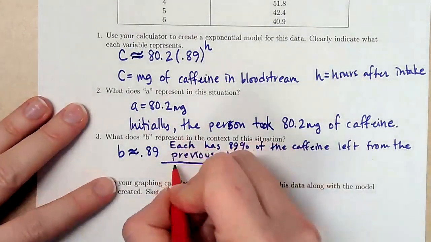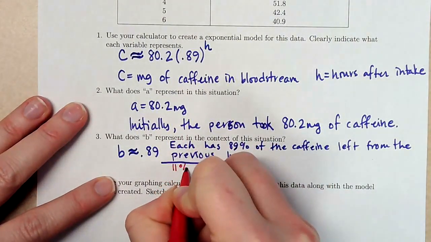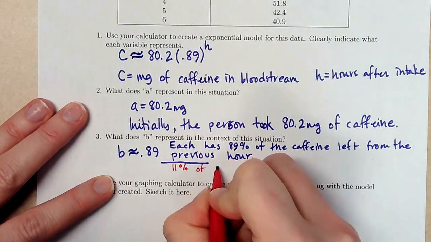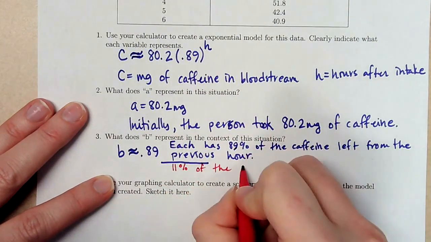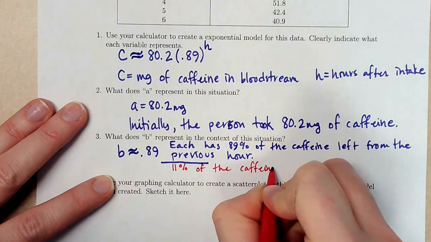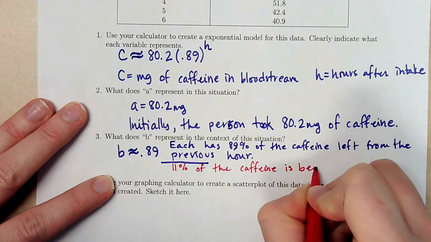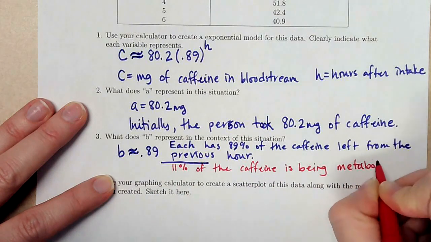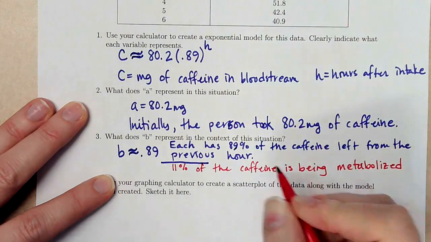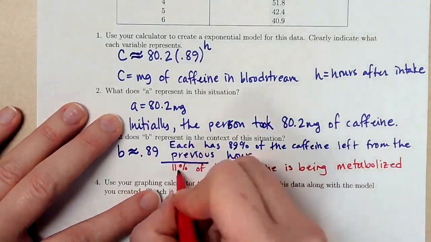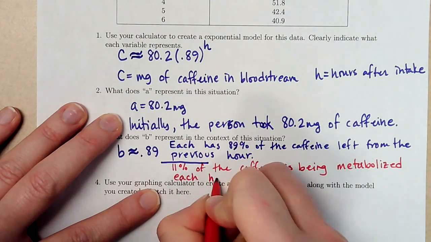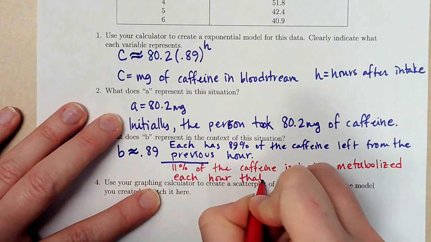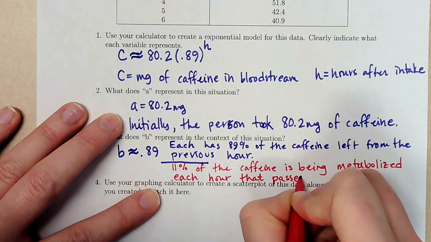So I would say this also could imply 11% of the caffeine is being metabolized each hour that passes, or eliminated by the body.